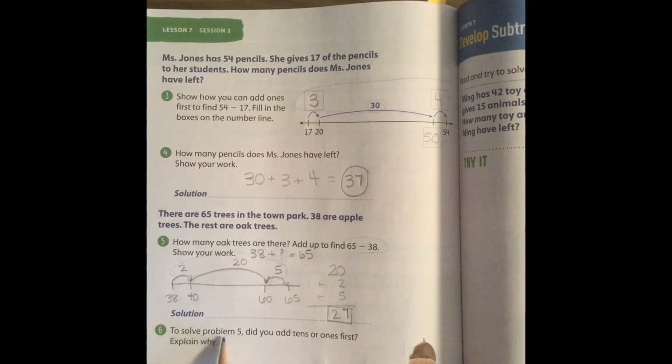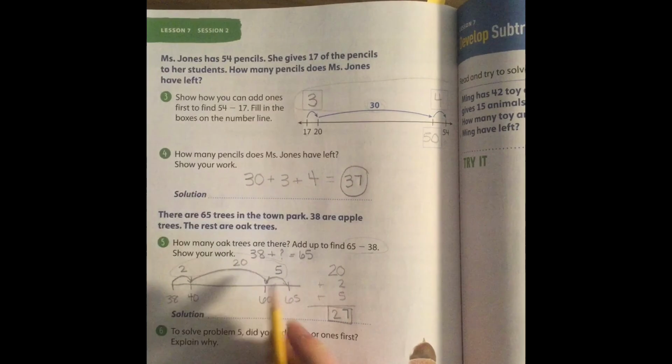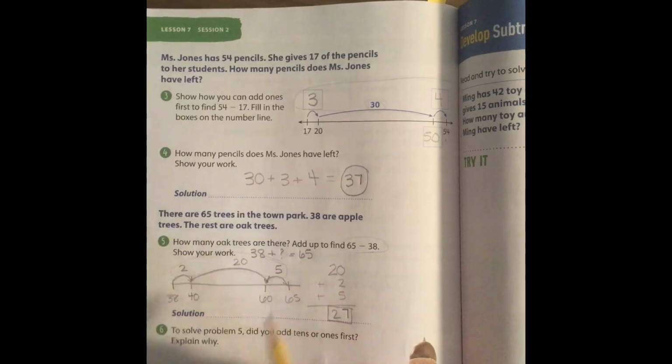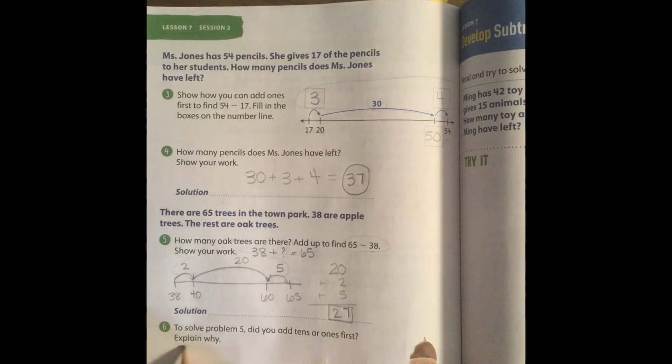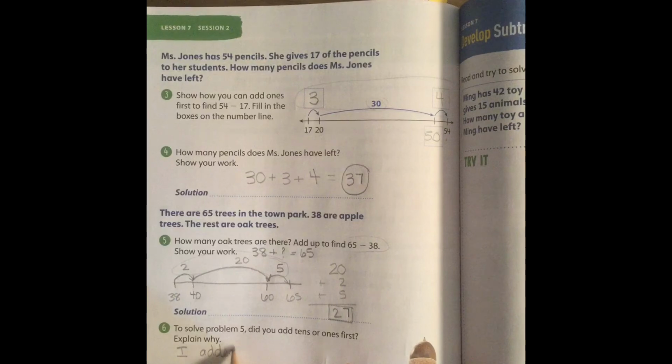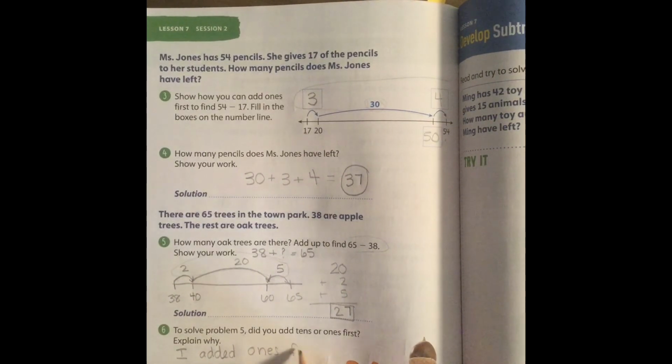And it says to solve problem 5, did you add 10s or 1s first? So did we add a group of 10 first or did we add 1s first? I did 1s. So this one will be based on how you guys solve this. If you're following along with me, I added 1s first.